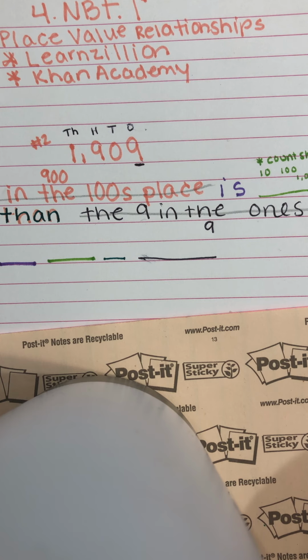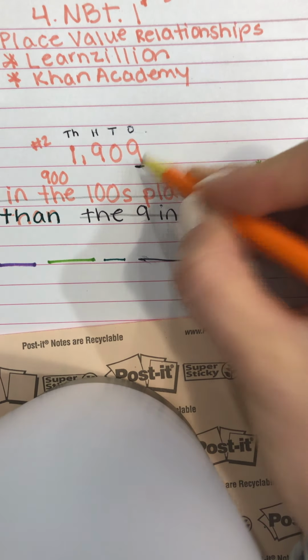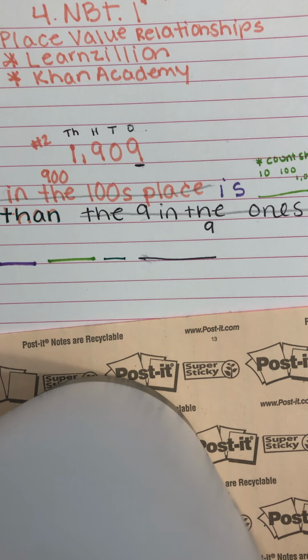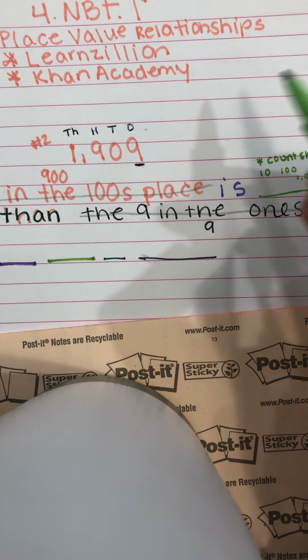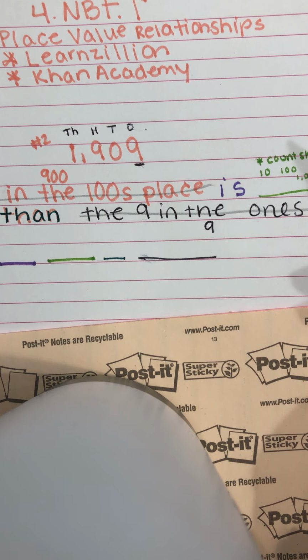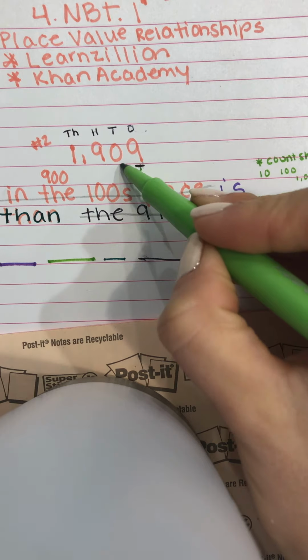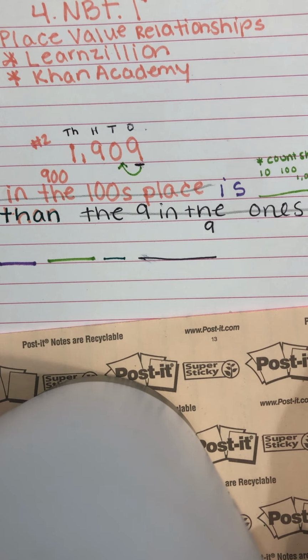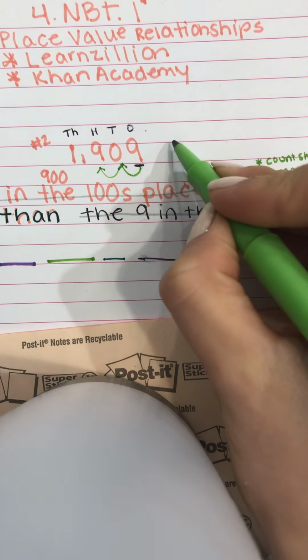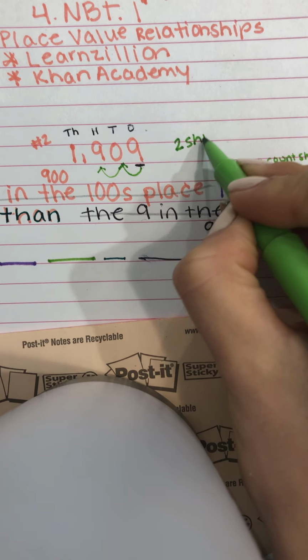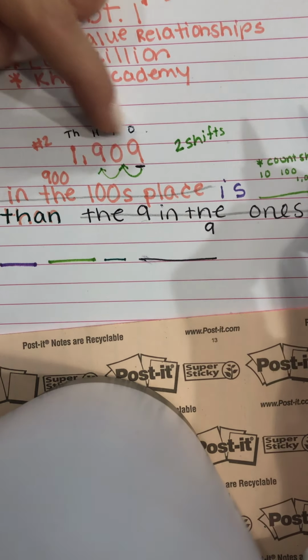The next thing we're going to do is count our shifts. So here I am in the ones place. Let me grab my green. I need to shift. How many times do I shift to get from one 9 to the other? You tell me. Here's 1. That doesn't do it. I didn't get to the 9. There's 2. 2 shifts to get from the ones to the tens place.